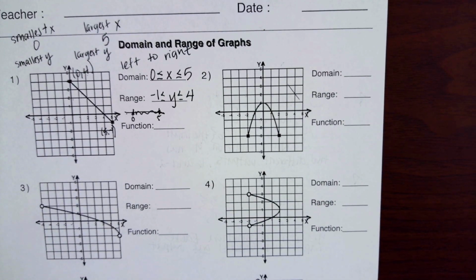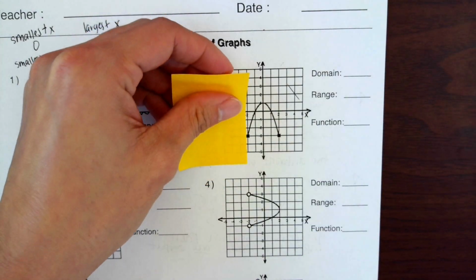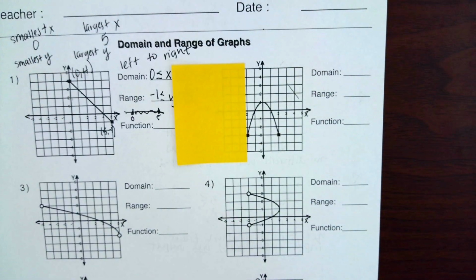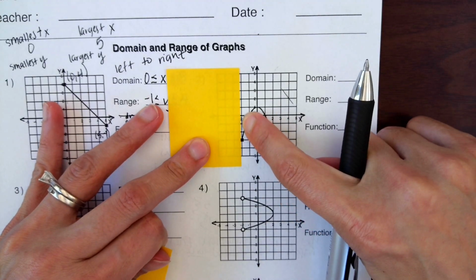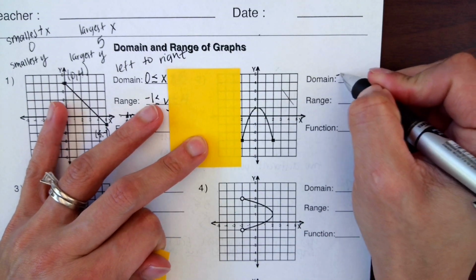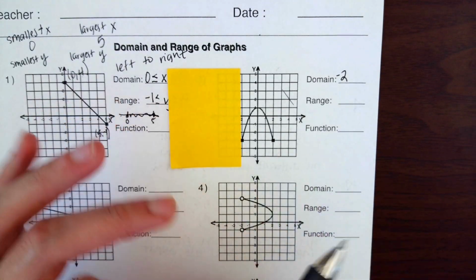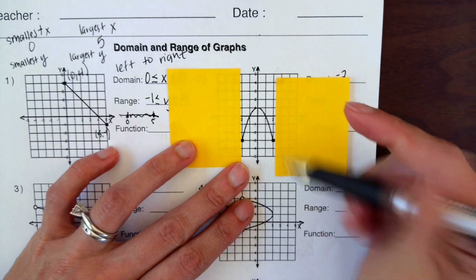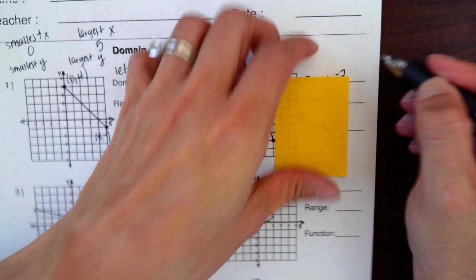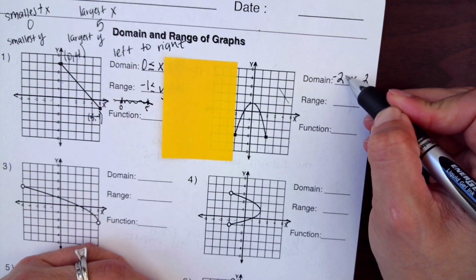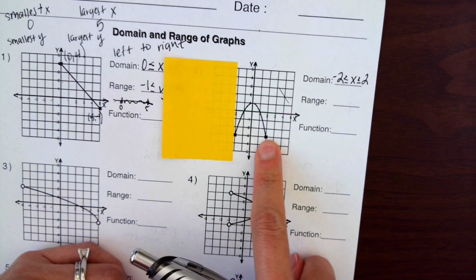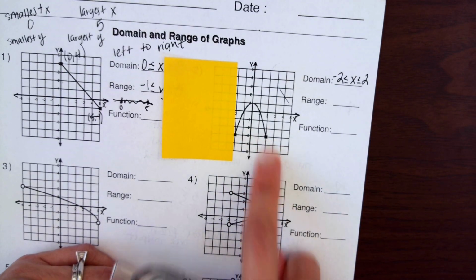I'm going to use the sticky notes, and I'm going to place them left to right. So smallest x value, look at the x-axis, that's at -2. Largest x value is at 2. And x is in the middle, and it's including. You know it's including because we have a solid dot, or solid point.